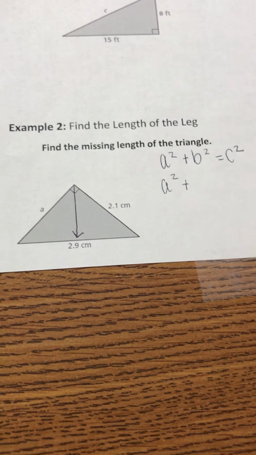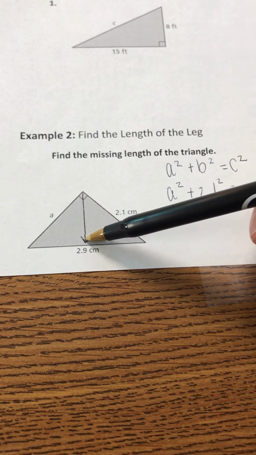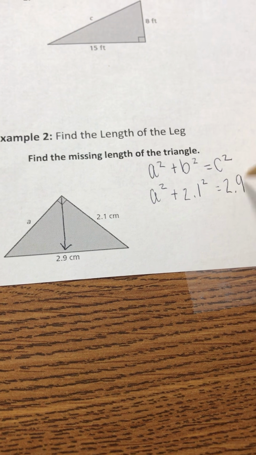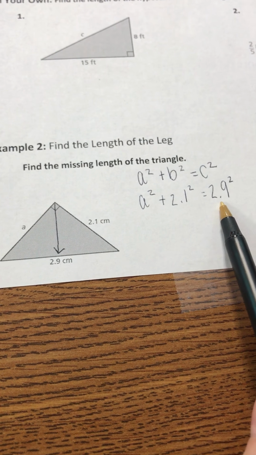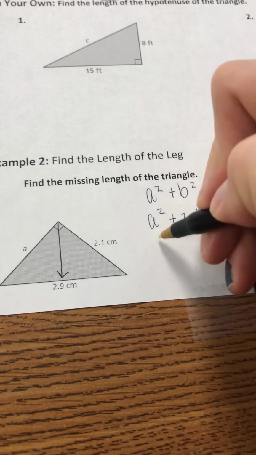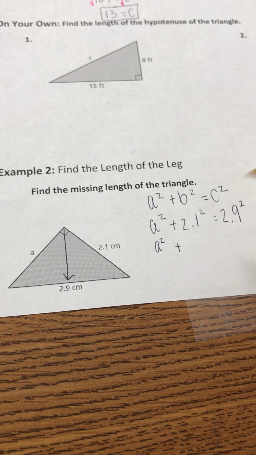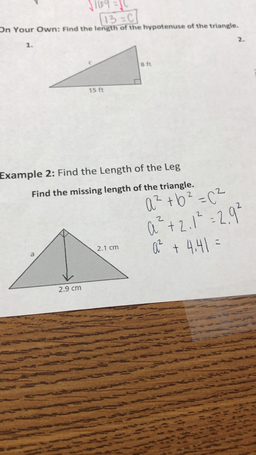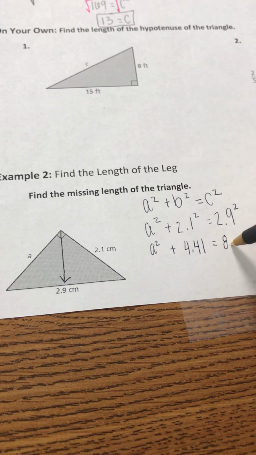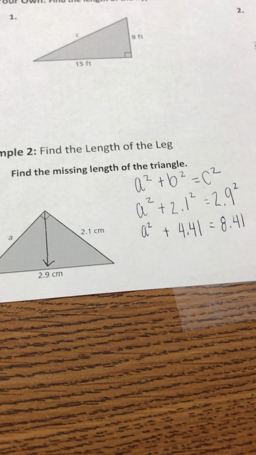We don't know A, so we're just going to keep writing A squared. B is 2.1 squared, and our C is 2.9 squared. A squared plus B squared equals C squared. A squared, we can't do anything with that, so I'm going to continue writing A squared. 2.1 times 2.1 is 4.41, and 2.9 times 2.9 is 8.41. Feel free to work that off on the side. Double check that with a calculator, but make sure you know how to find those on your own.